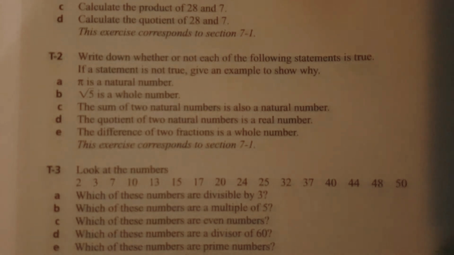Now, let's go back to the question. The quotient of 2 natural numbers is a real number. What's the quotient? A quotient means divided by. So let me just divide 2 natural numbers by each other. For example, 6 divided by 2. 6 divided by 2 are 2 natural numbers, and the answer is 3. Is 3 a real number? Yes, because every number is a real number. So you can do this with all kinds of examples, but you already know that the result is a real number because every number is a real number. So is the statement true? Yes, it's true.